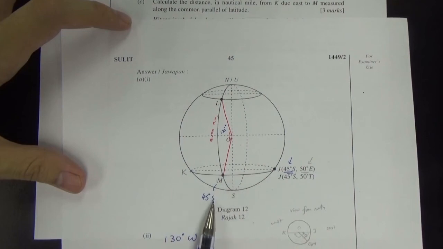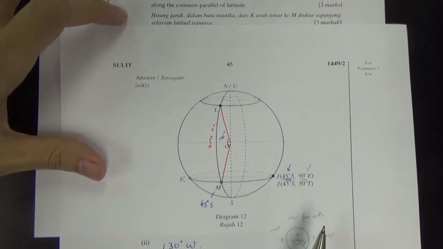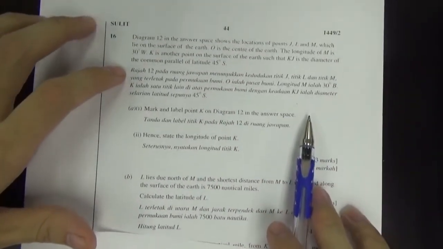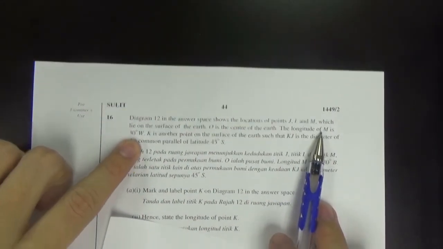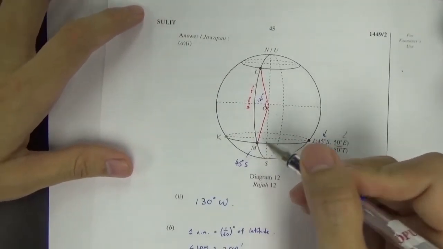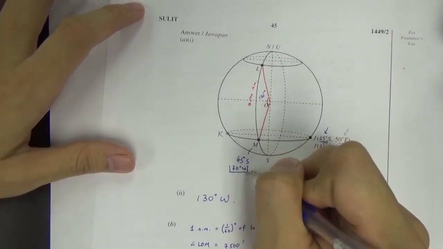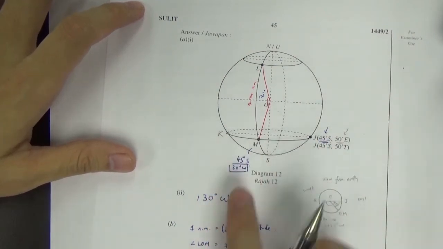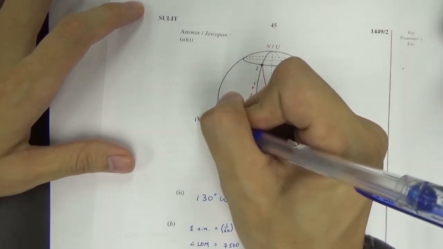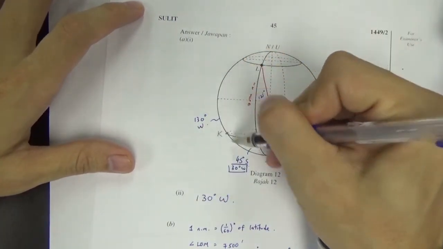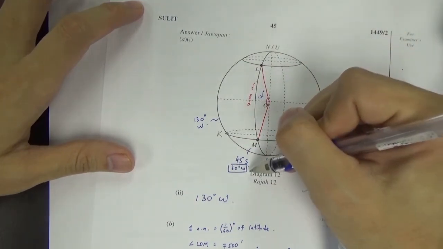M has a longitude of 30 degrees west. K, we have solved it, is 130 degrees west. So this one is 130 degrees to the west, and this one 30 degrees to the west.